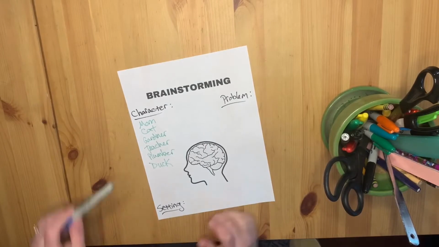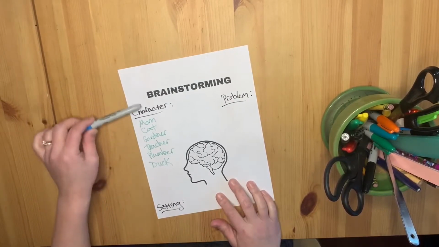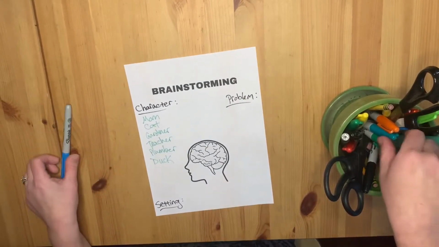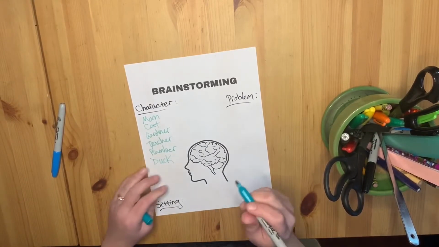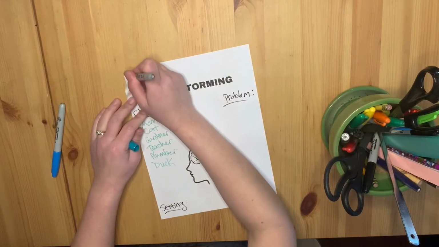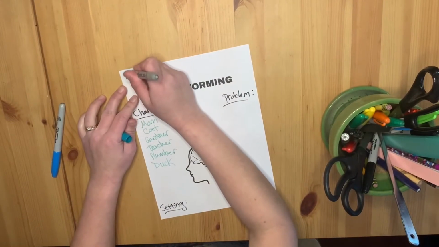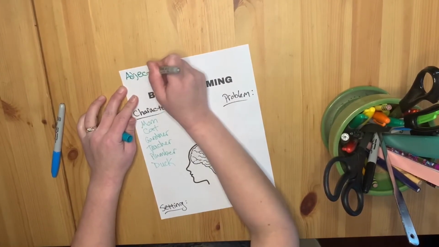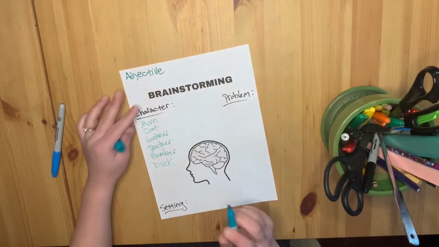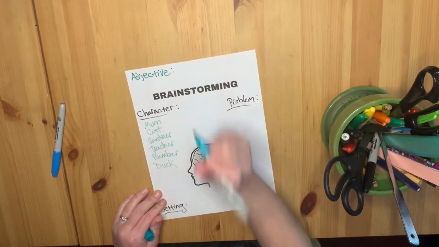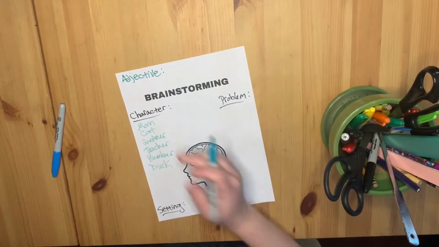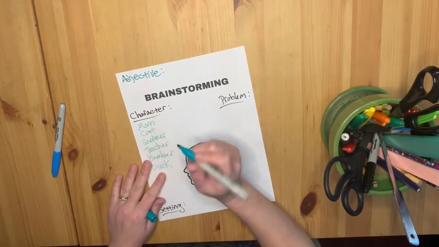Now, we have all of these characters, but nothing that describes them. So what we want to use is called an adjective. An adjective is a word that is used to describe something. So, what about, I don't know, funny?